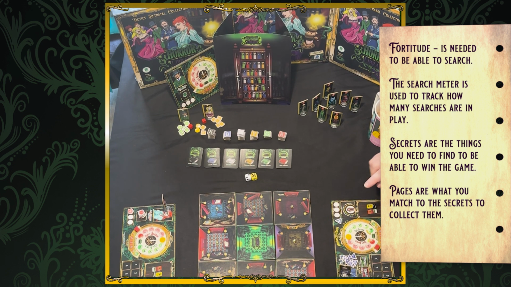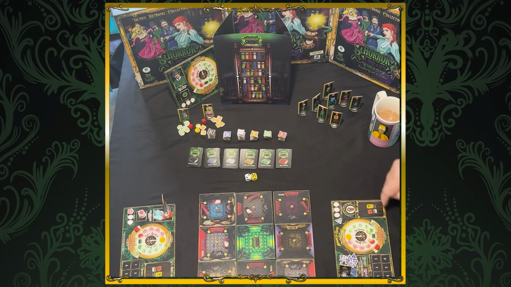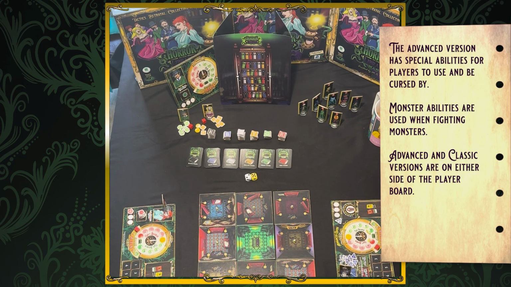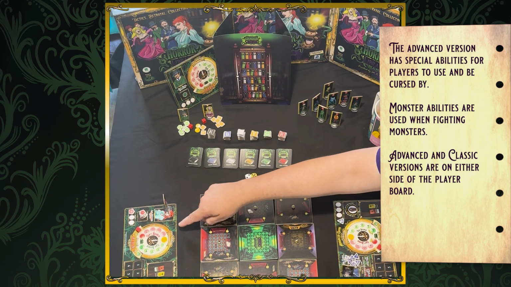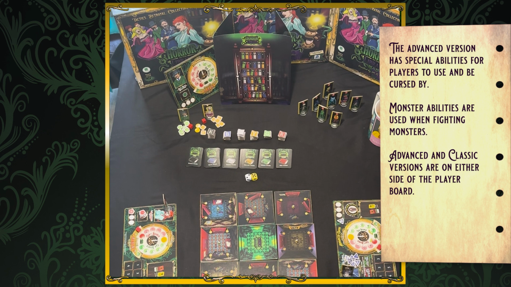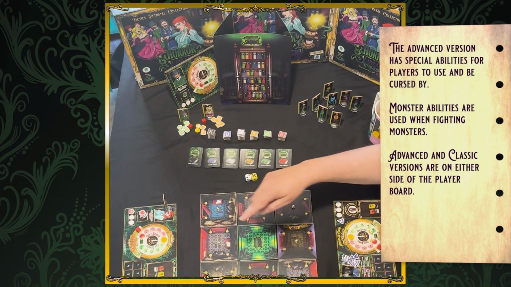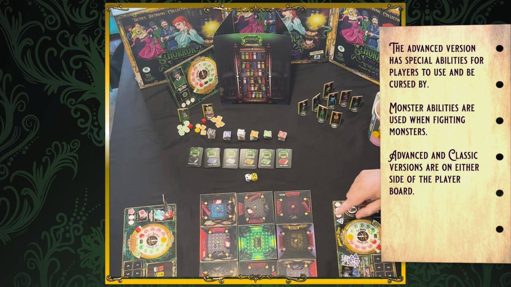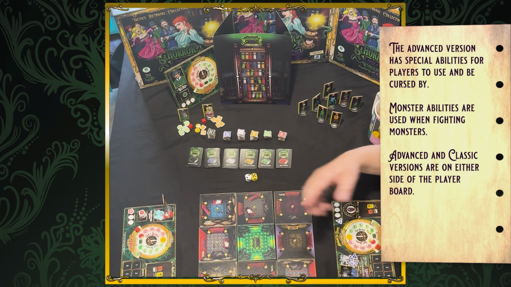And you can see I've got on my board the advanced version, and on the flip side, which is what Helen's got, is the classic version there, which doesn't have the advanced mode. But if she wanted to play advanced, we would both have the boards flipped over to the right side.